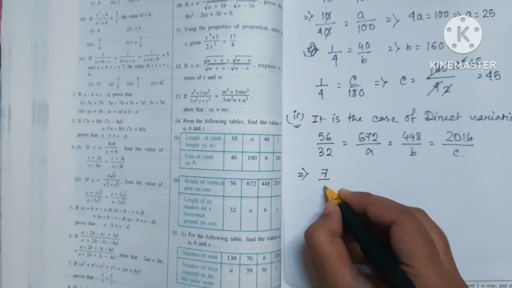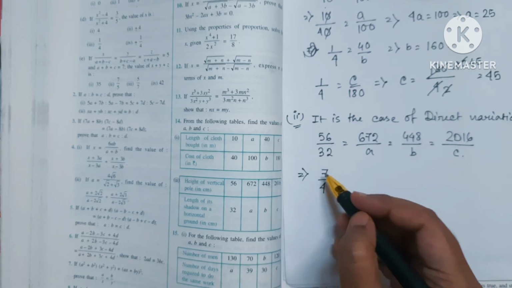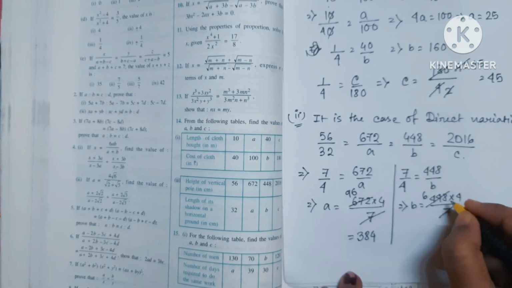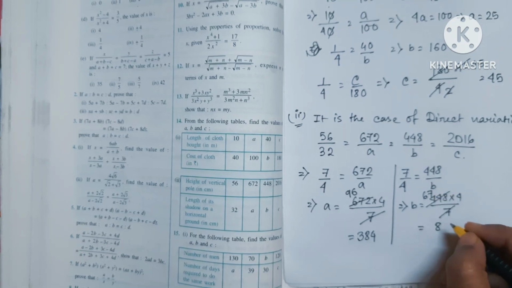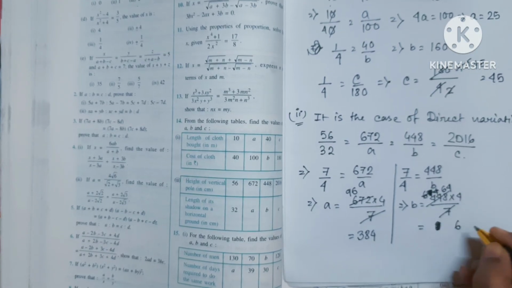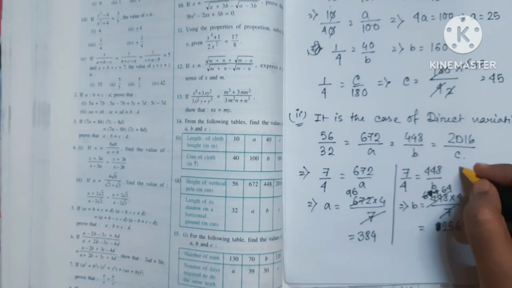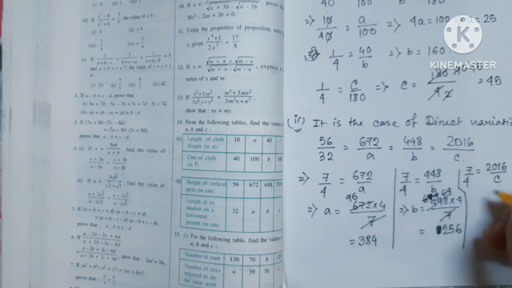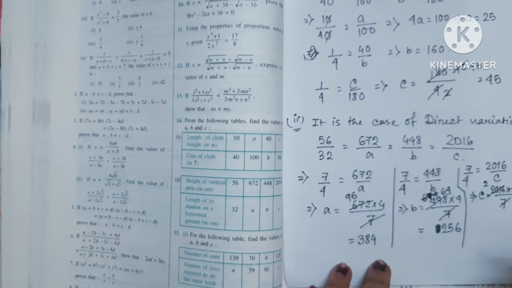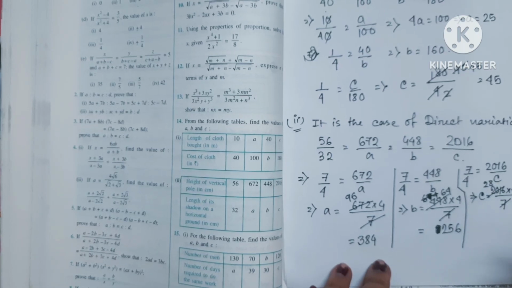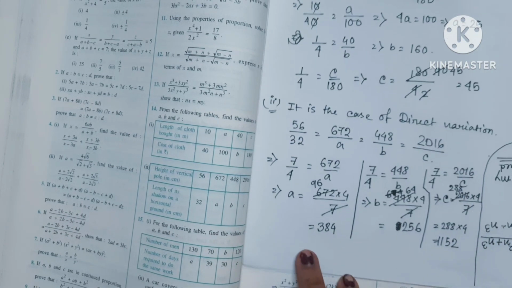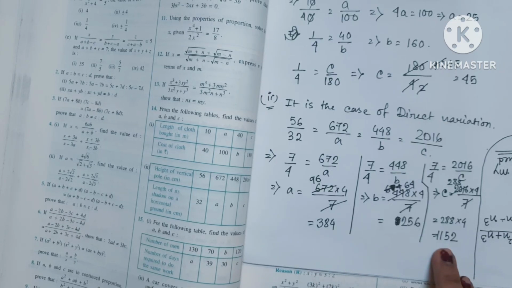Now from the first two parts, 7 by 4, right? If you divide by 8, 7 by 4 is equal to 672 by A. So A will be 384, B will be 256 and C will be 1152.